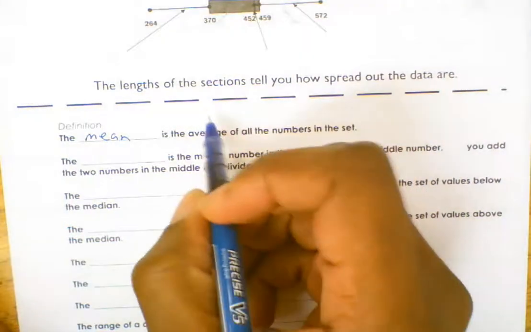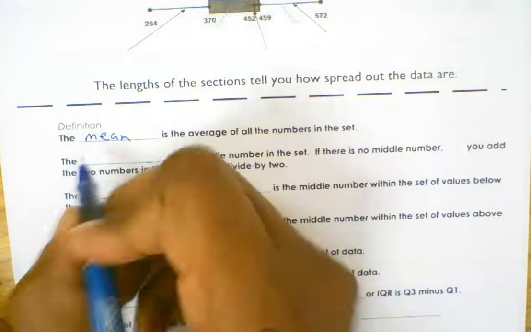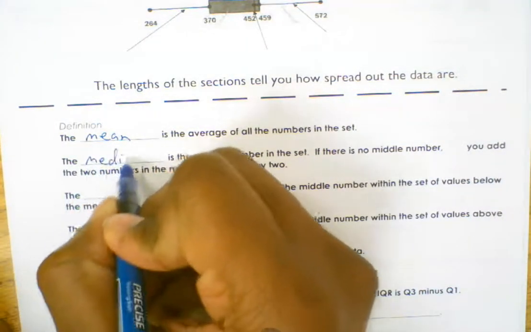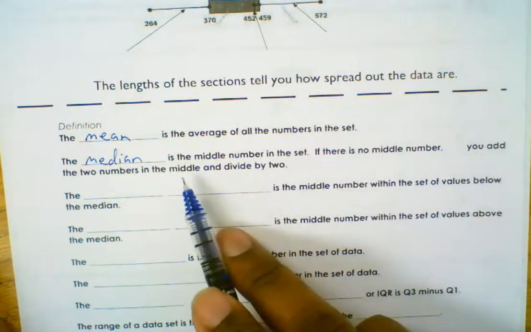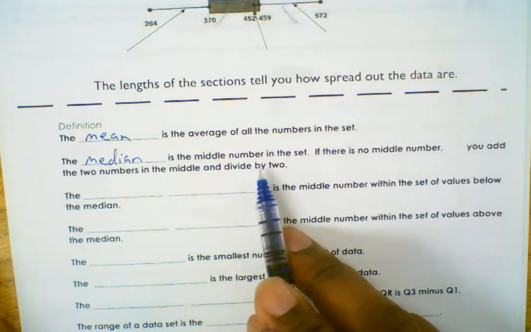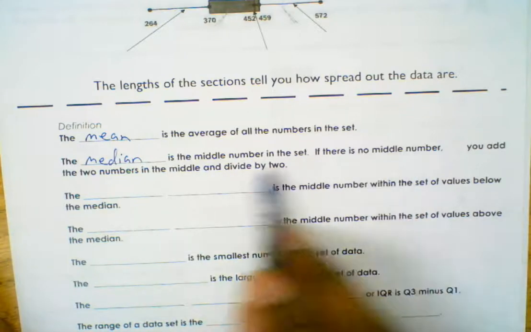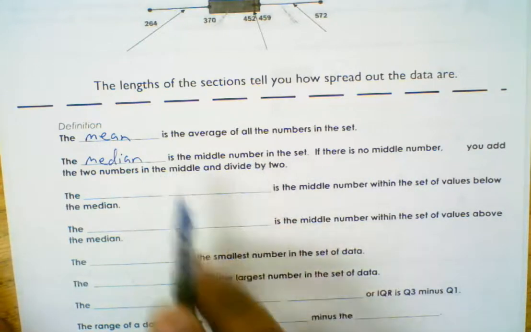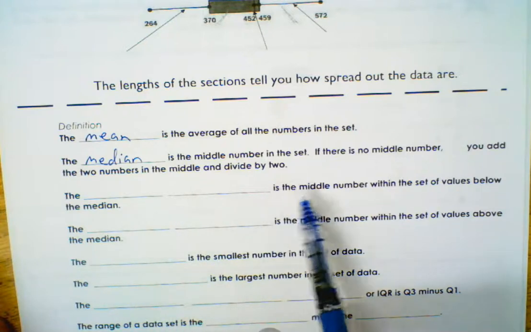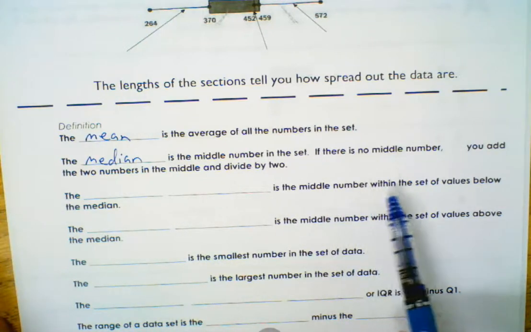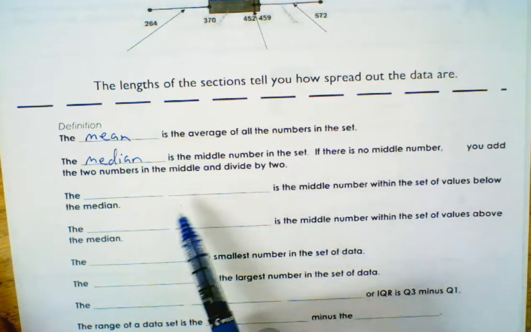You might remember that the middle number is the median. If there is no middle number, you add the 2 numbers in the middle and divide by 2. So if it's an even number of data in the set, you add the 2 middle numbers and divide by 2.